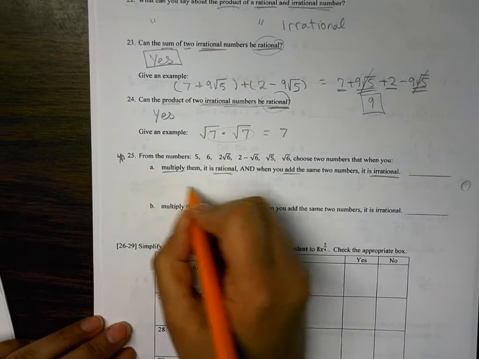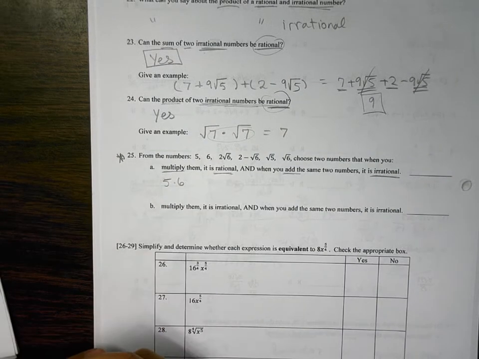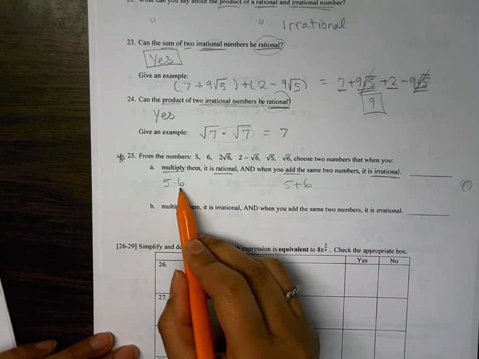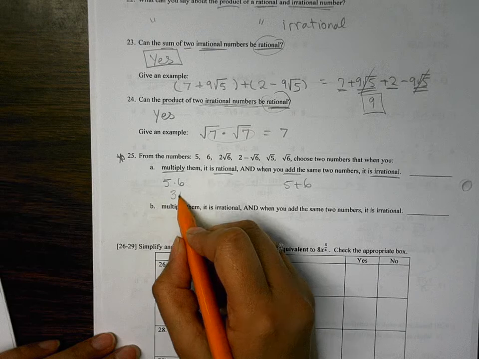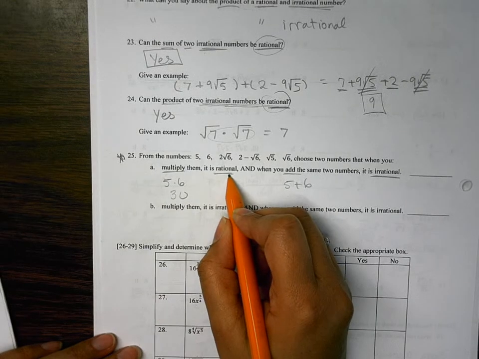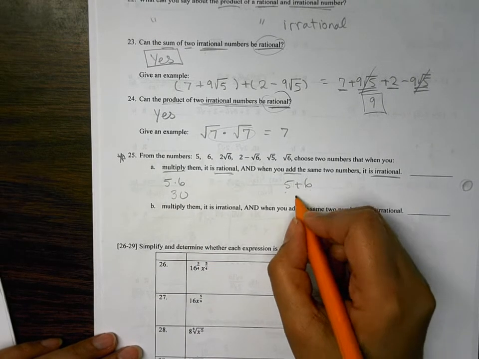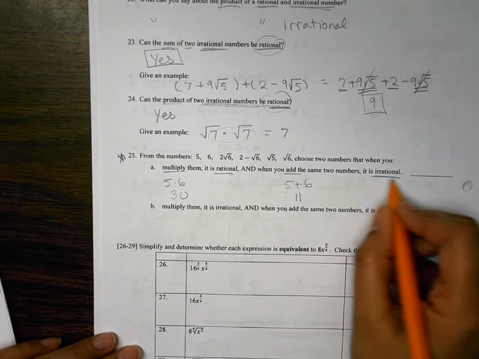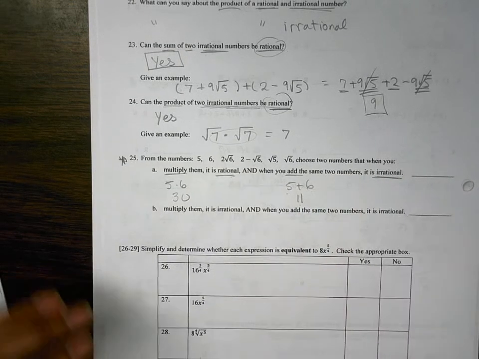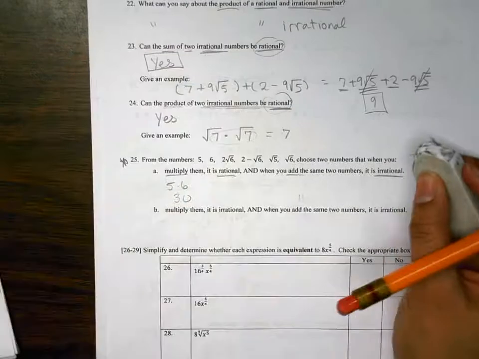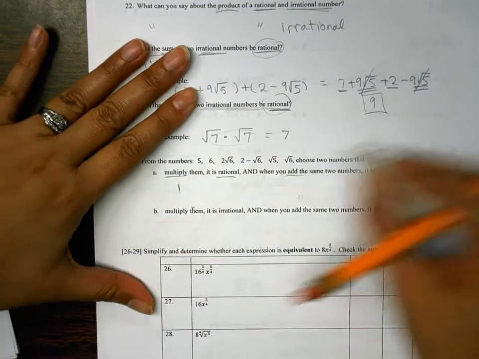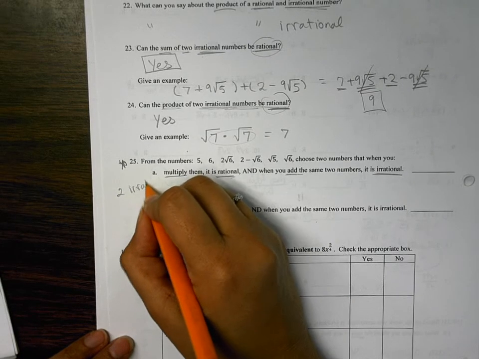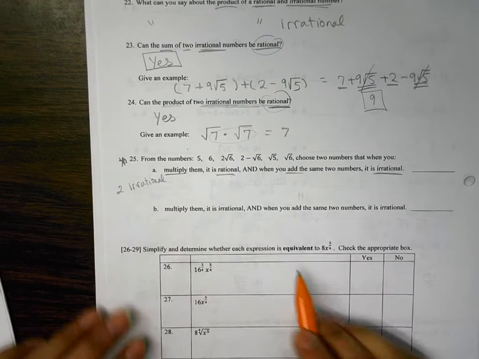Well, if I needed the sum to be irrational, would it make sense to use numbers like 5 and 6? That would not make sense. Why not? What is 5 times 6? 30. And is that rational? Yes. But what's 5 plus 6? Which is still rational, and I want it to be what? Irrational. So the two numbers you're putting together would both have to be irrational.